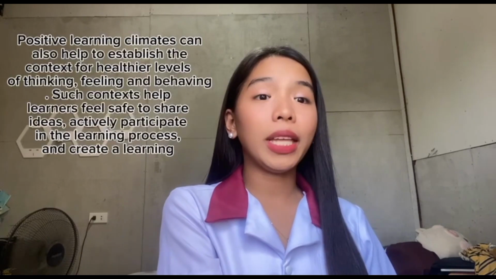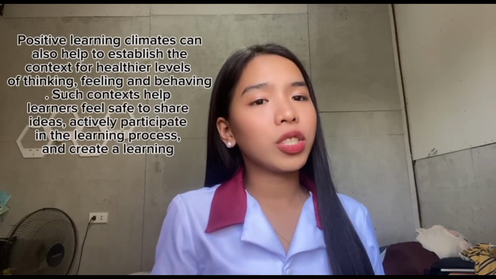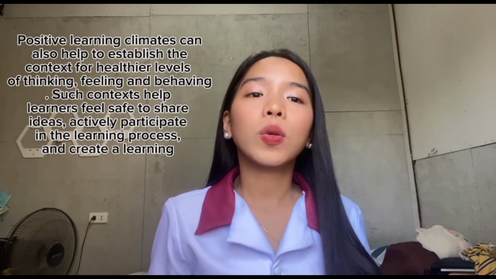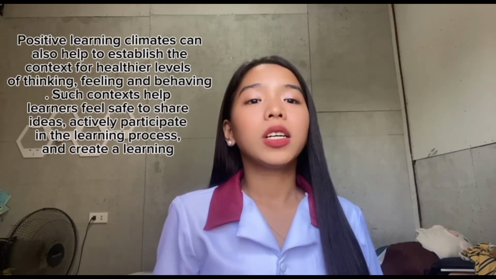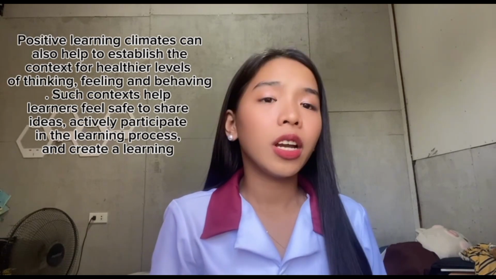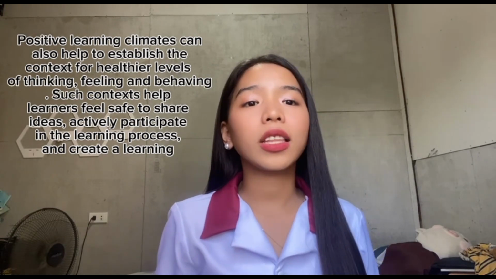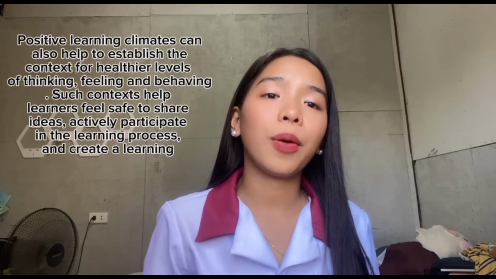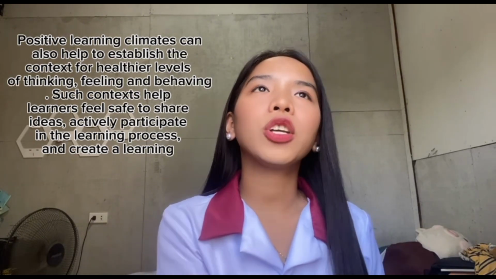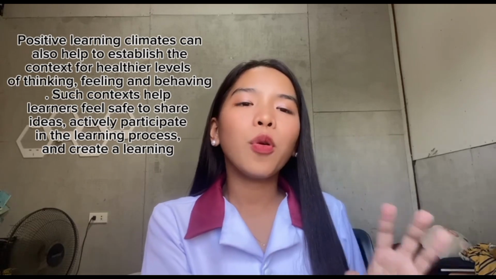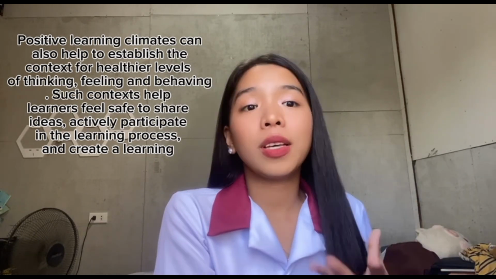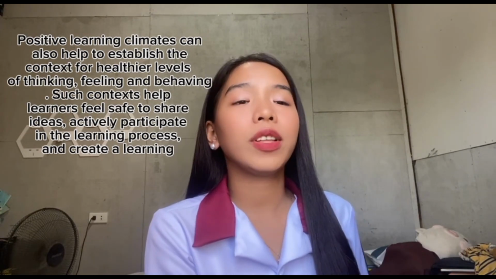So the last one is positive learning climate, which can also help to establish the context for healthier levels of thinking, feeling, and behaving. Such a context helps learners feel safe to share their ideas, actively participate in the learning process, and create a learning community. Imagine when you are in the classroom, everyone feels very free and comfortable sharing their ideas or even their thoughts.